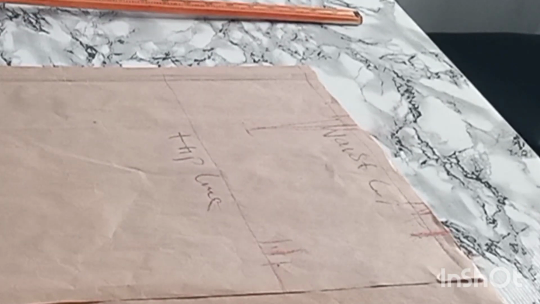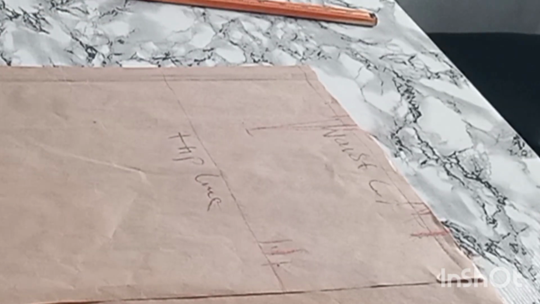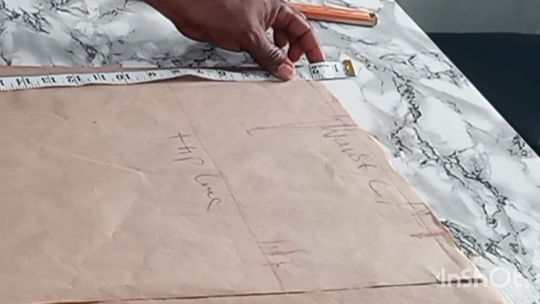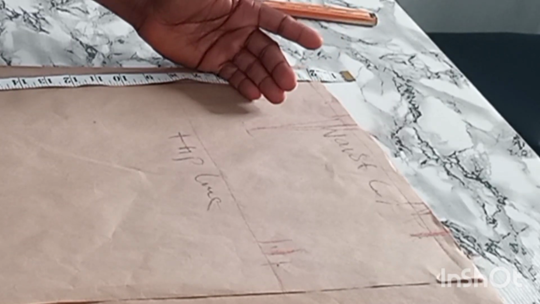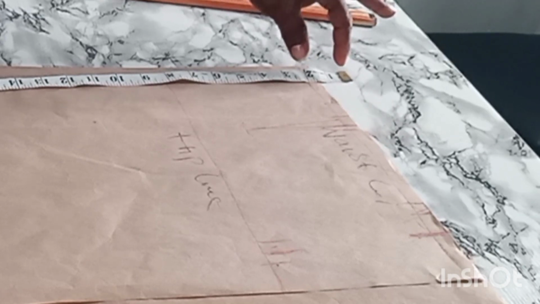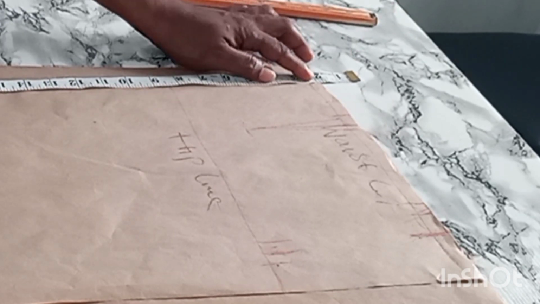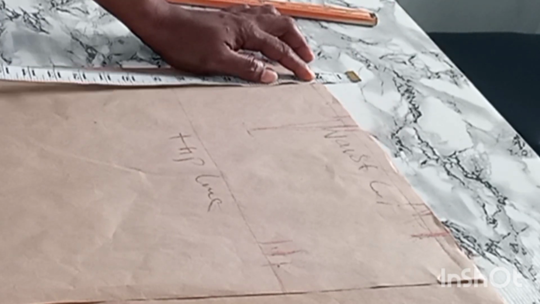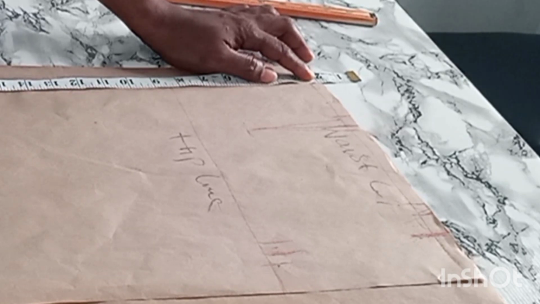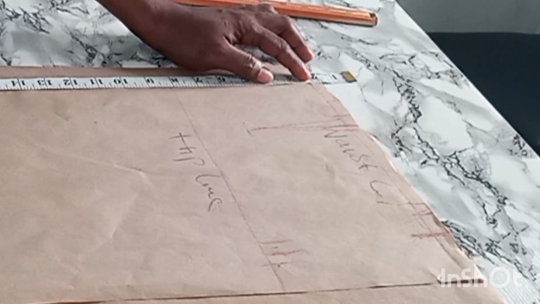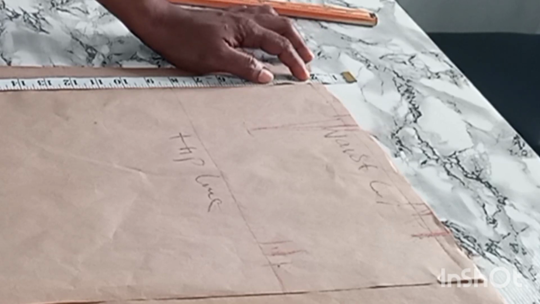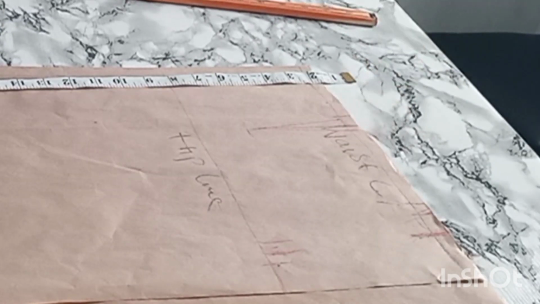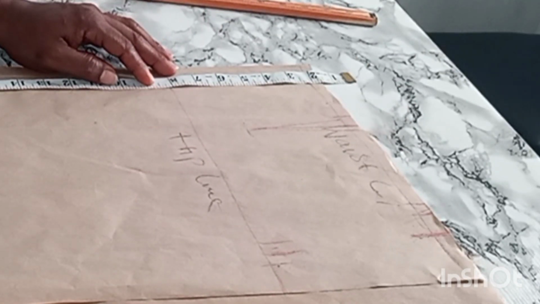So now the next thing we are going to do is to determine the length. Remember we said that the skirt is going to have a band, 2 inches band. So we're going to minus it as well. We're not going to put exactly 25, the full length of the skirt. If we put 25, by the time we put the band, it's going to be above the length.